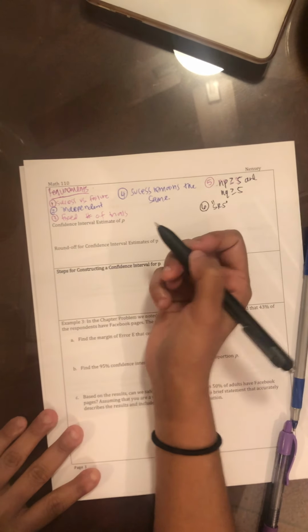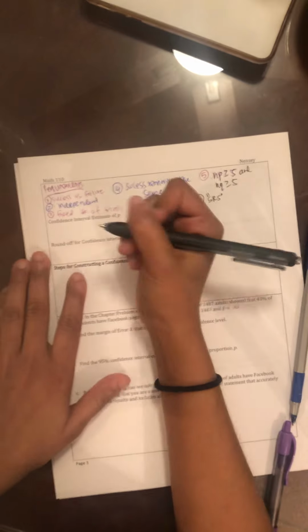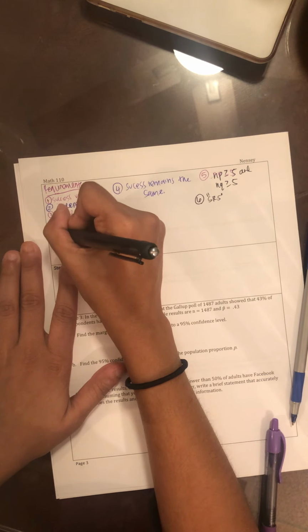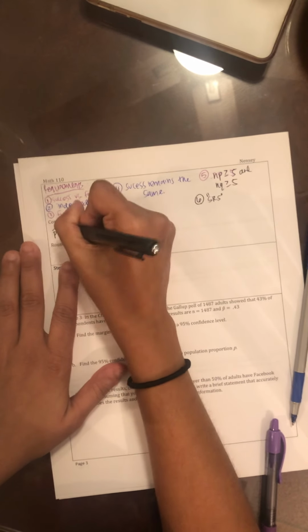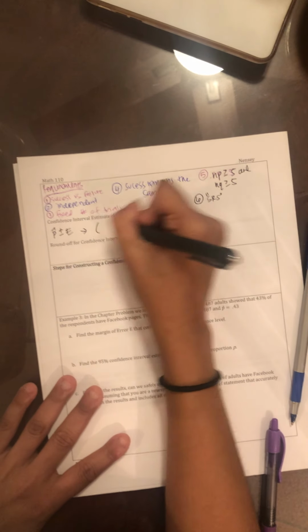Now, your confidence interval estimate of P. Again, your book does it 2 ways. We're going to go through both of them. The first, or they're actually the same thing, is your P hat plus or minus your E. But that's not how you write it. You actually write your answer in an interval.